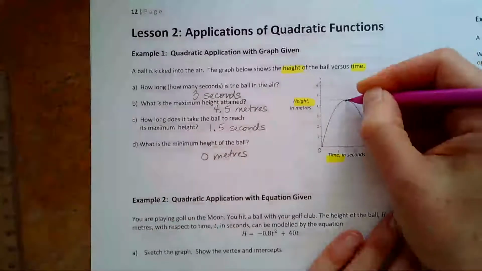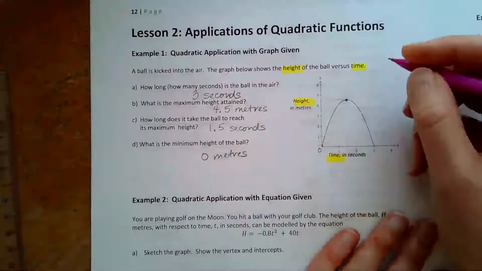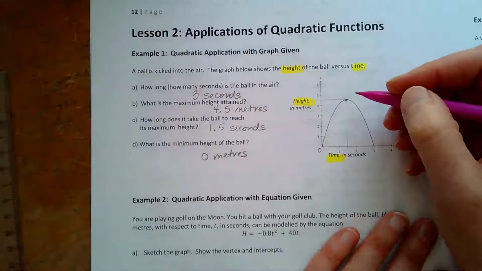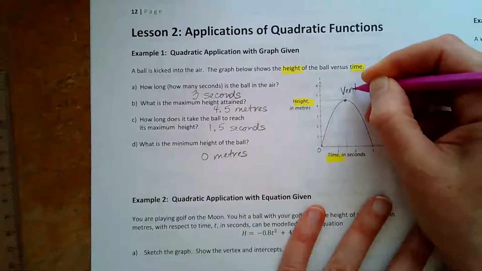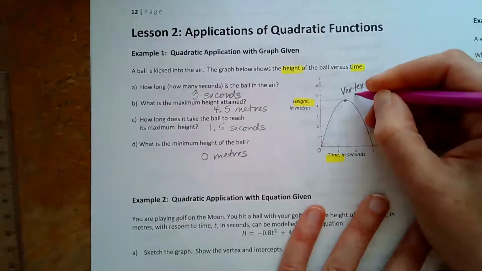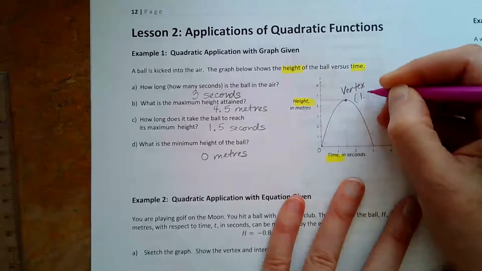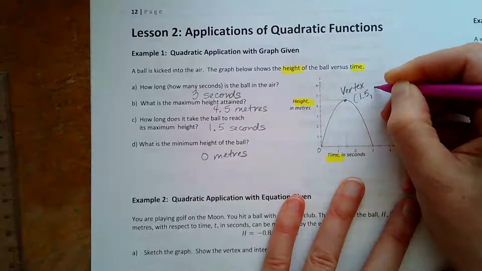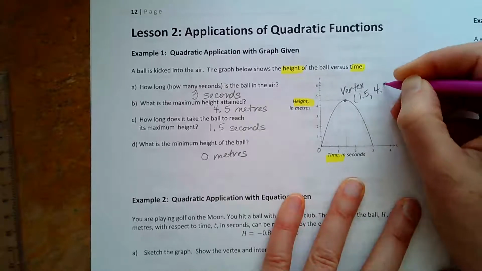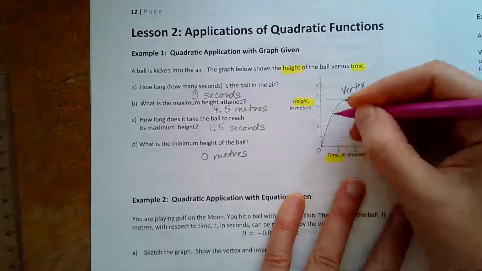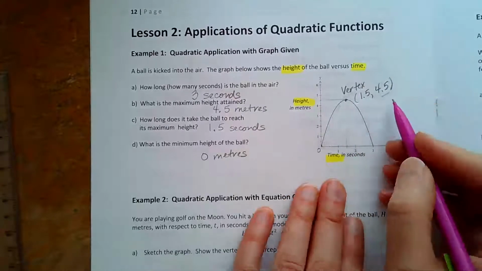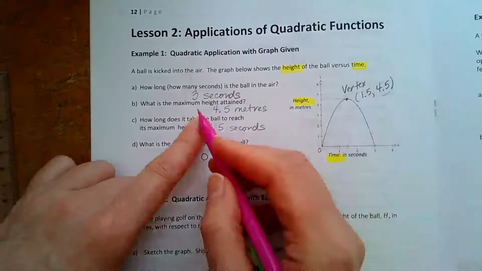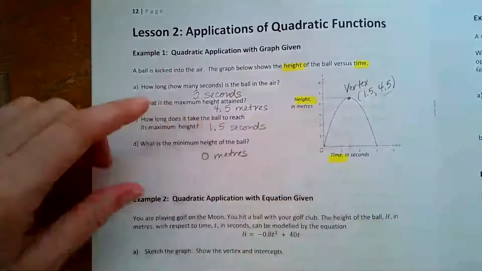Just remember that this point is called the vertex, right? And for a little practice, the vertex would be what, 1.5, comma, 4.5. Because this is a downward parabola, it has a maximum value. And remember, this is always the maximum value. Maximum height. In this case, it's a height.